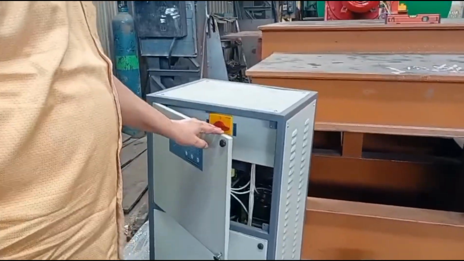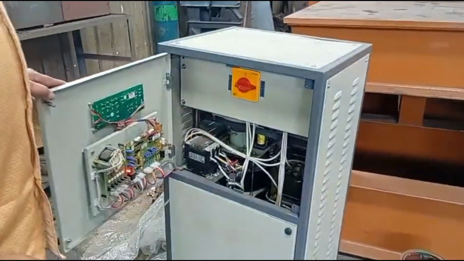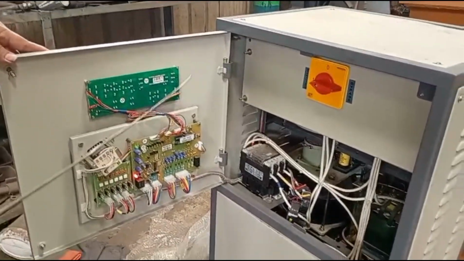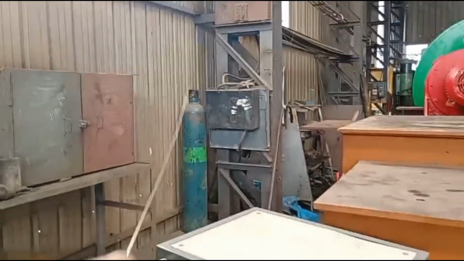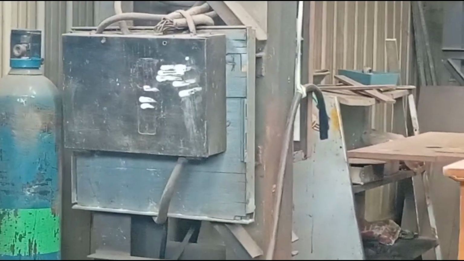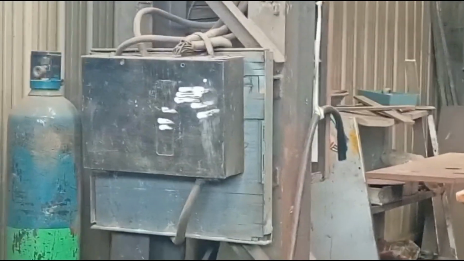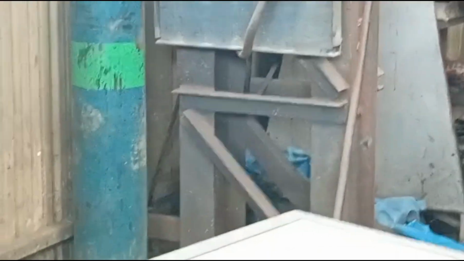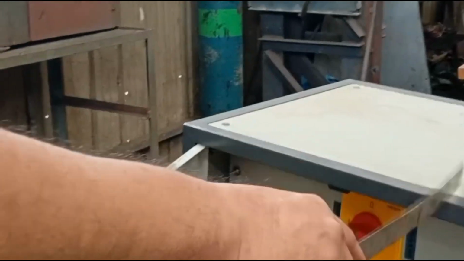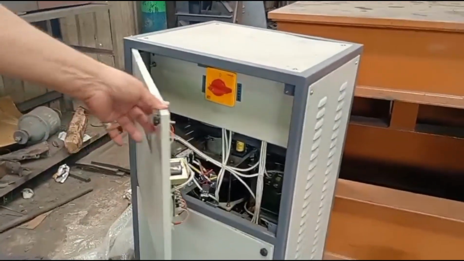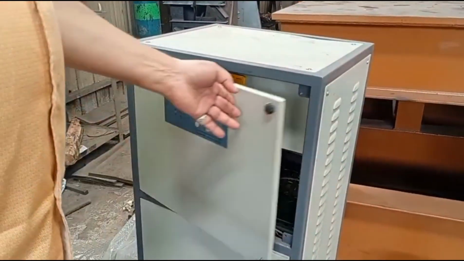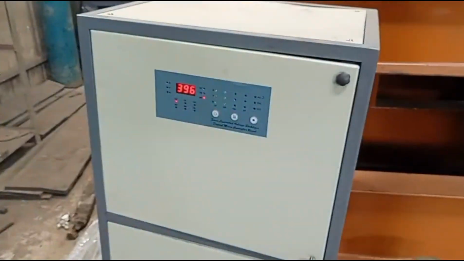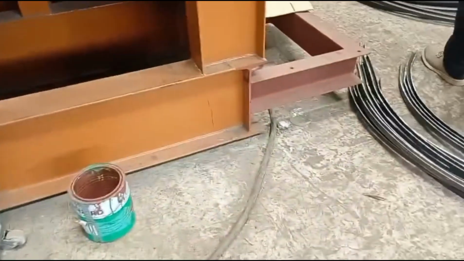We are trying to explain. This is the stabilizer. This stabilizer has the connection directly from the grid. The grid is over there. It's the Karnataka government supply, and the wires are coming from there into the stabilizer.